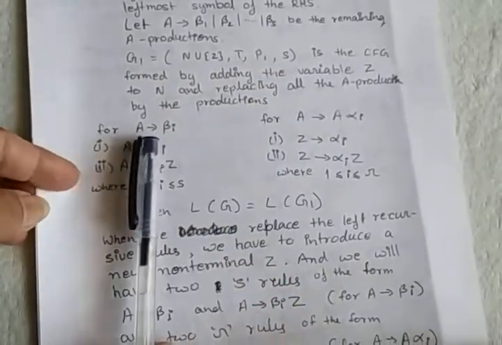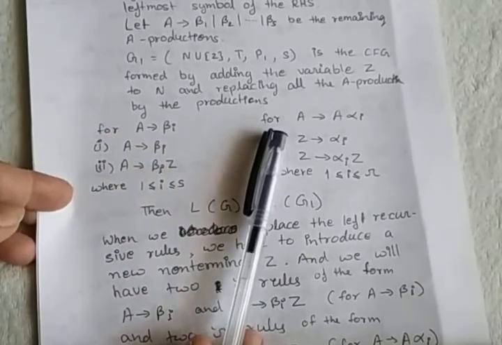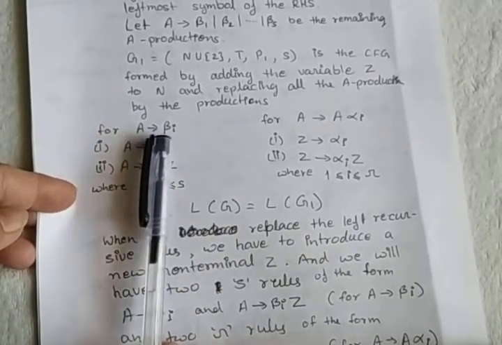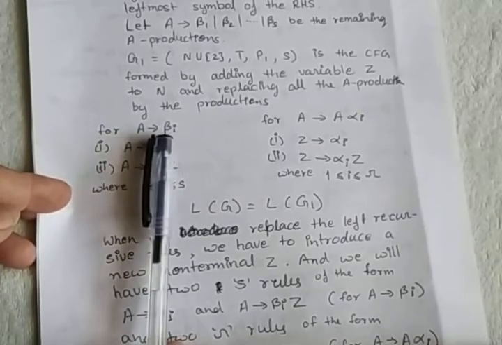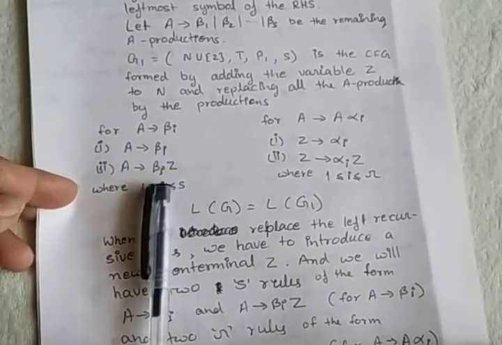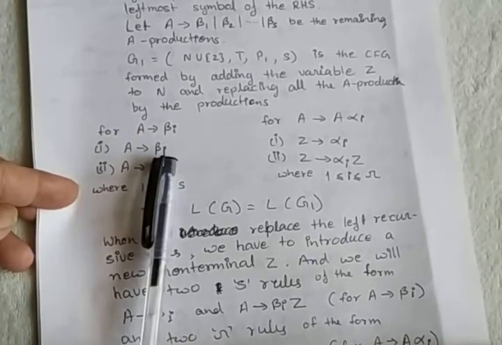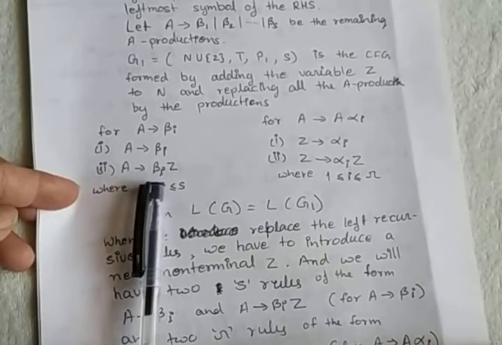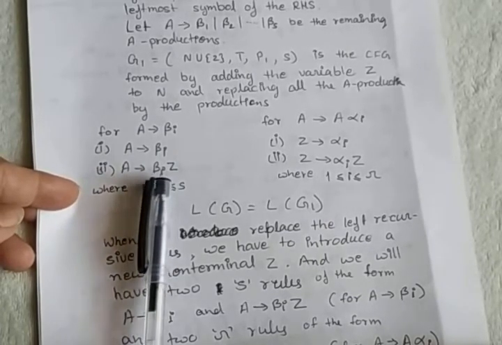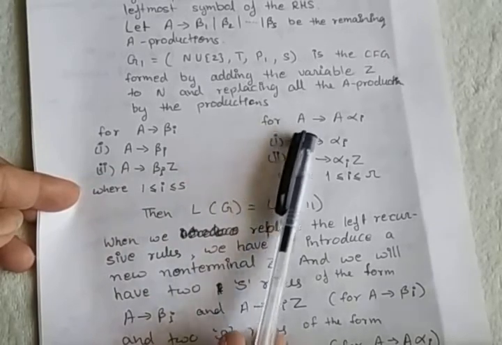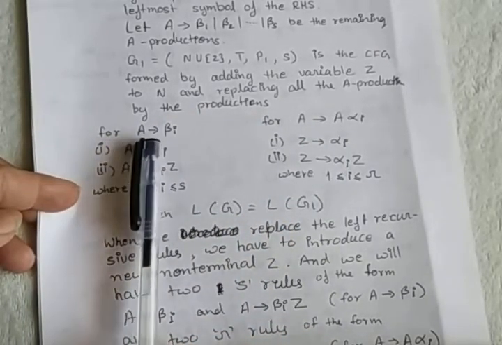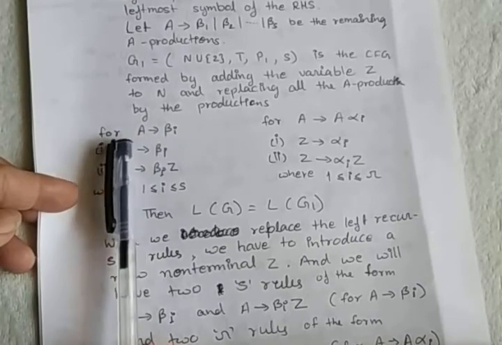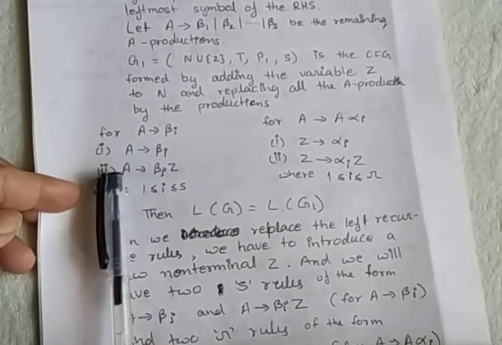Now if we have a rule of type A tends to beta I, then this type of rule is converted into A tends to beta I and A tends to beta I Z. This is a non-left recursive rule, and it is converted into two rules.